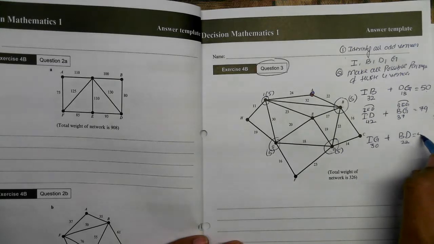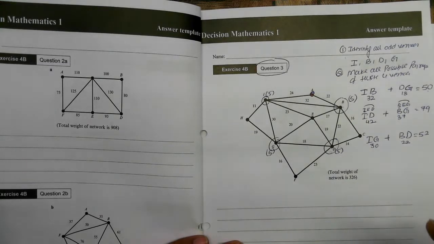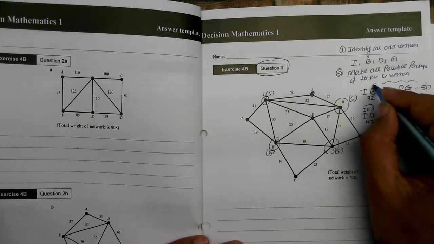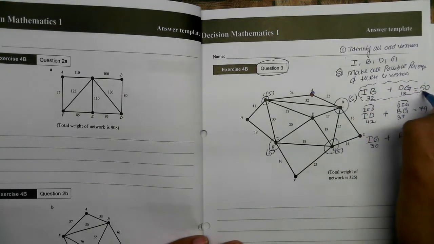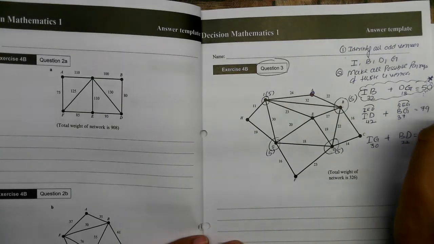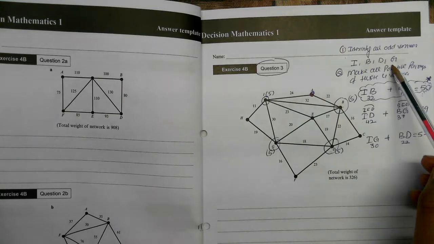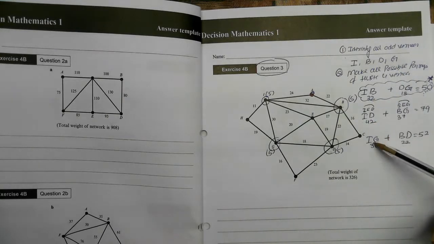Very important, now this is the shortest, I have to show some type of signal to tell the examiner that I'm selecting this one because it's the shortest path. Guys, your marks first. The first mark you get if you identify the 4 vertices and write down the 3 pairings with at least 1 total.